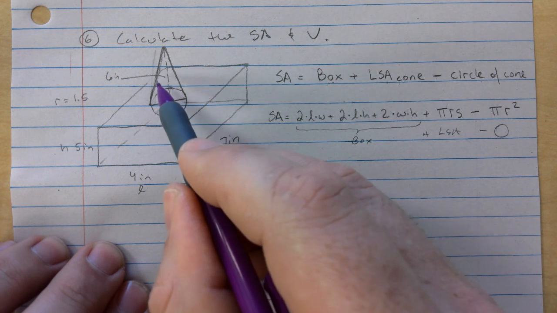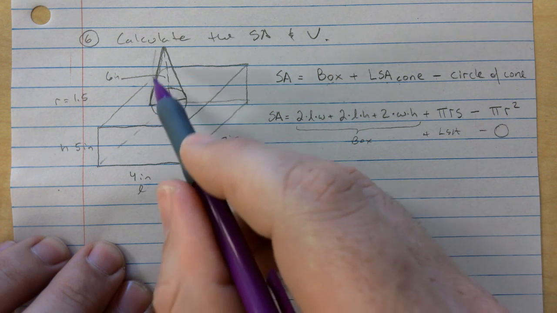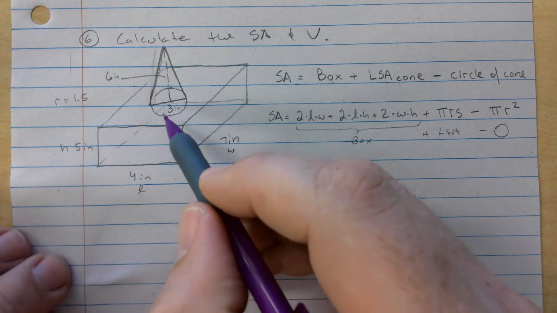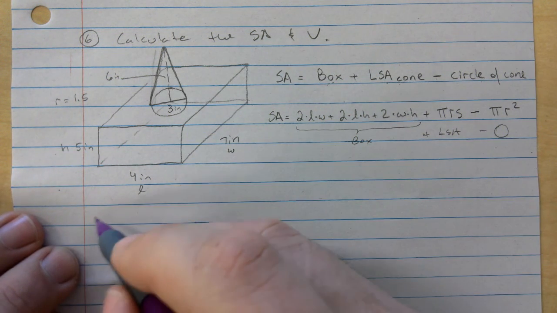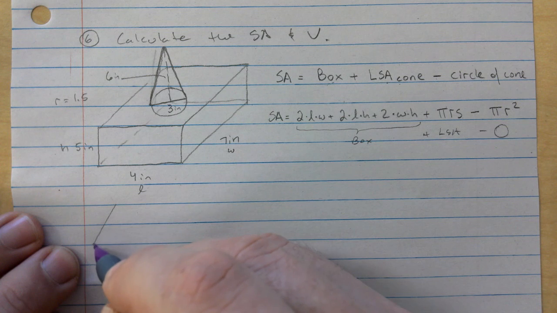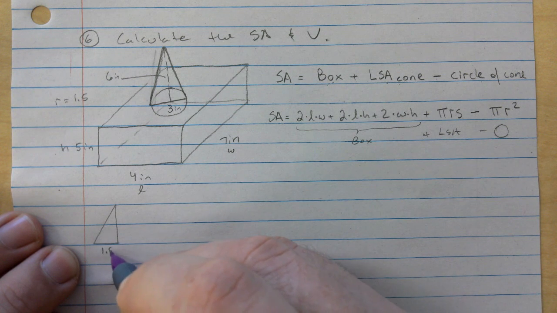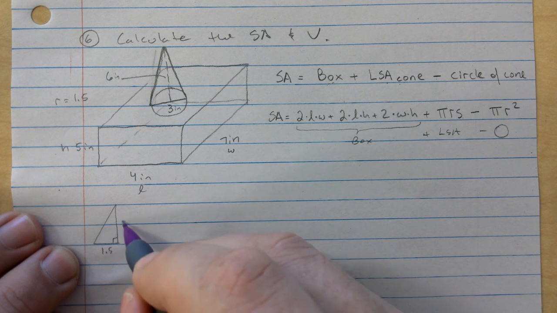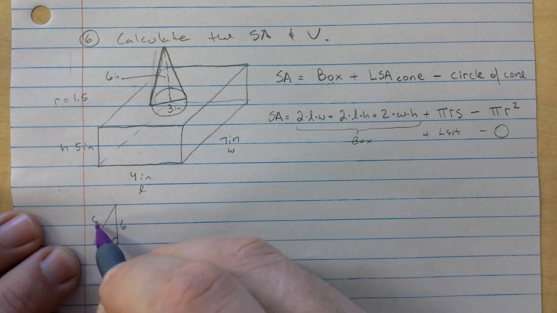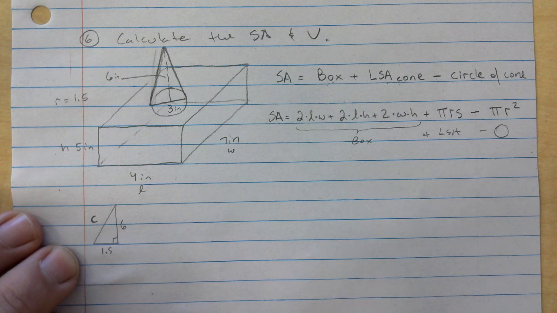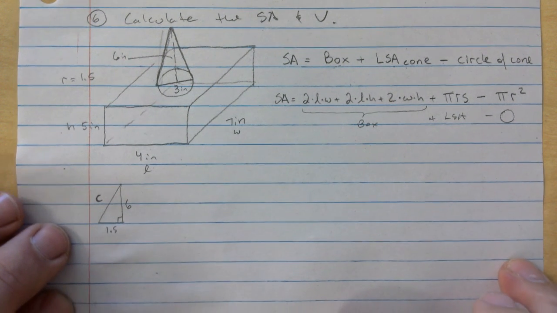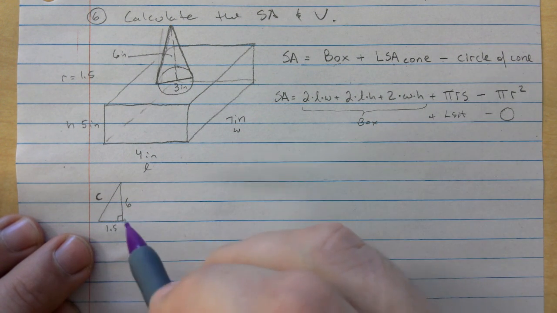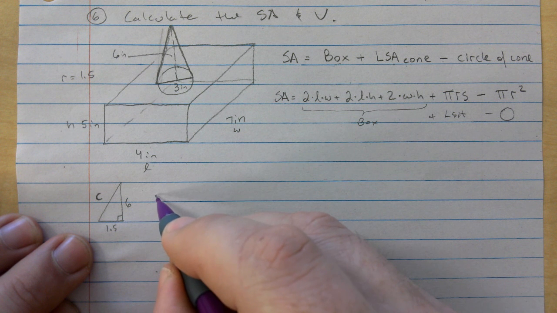My slant, I don't have, so I will do that on the side here. We know this is 1.5. We know this is 6, and you like to call this C. I've noticed that, and that's fine. That's your hypotenuse, right?